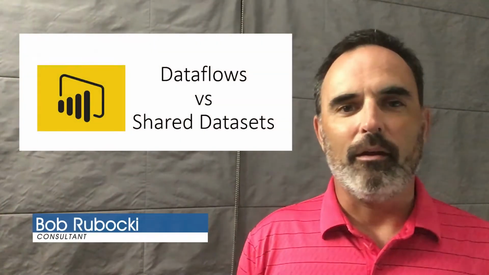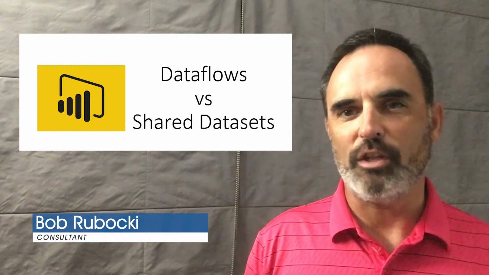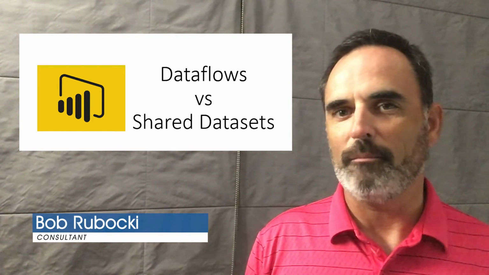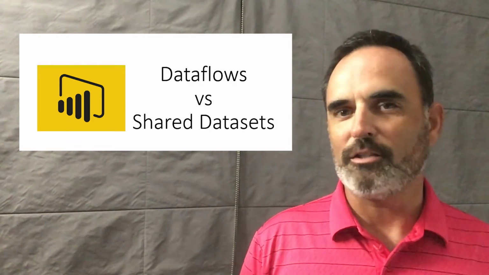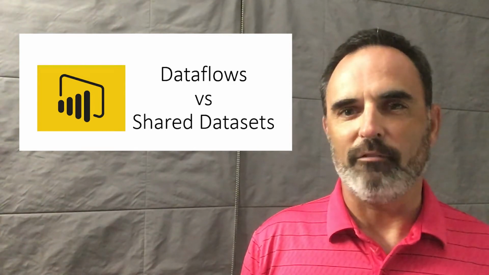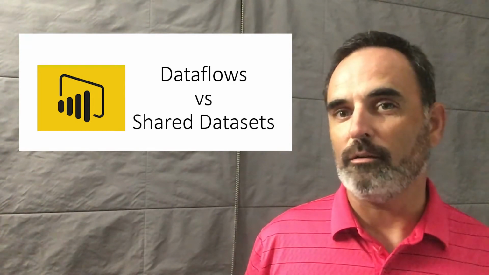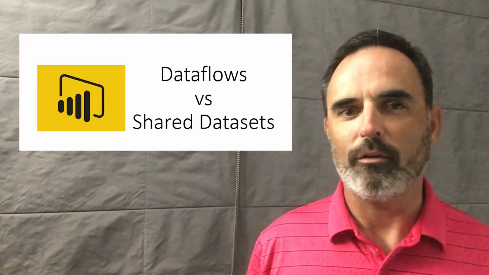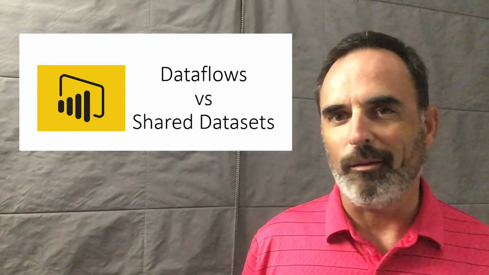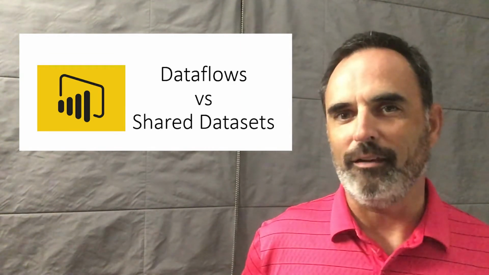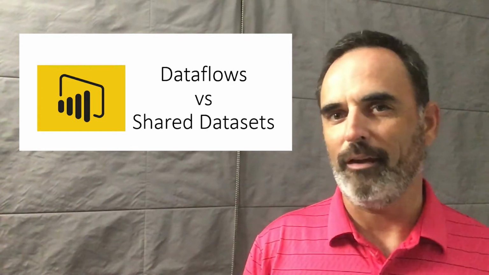And today I want to compare and contrast data flows and shared data sets in Power BI. This is a question we get occasionally with the release of data flows, and now that we can share Power BI data sets across reports. What are the differences between them? When should I use a data flow? When should I use a data set? I want to talk a little bit about that today.